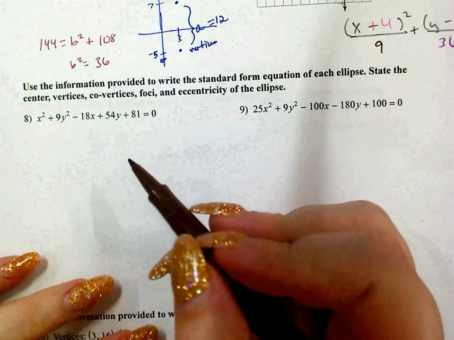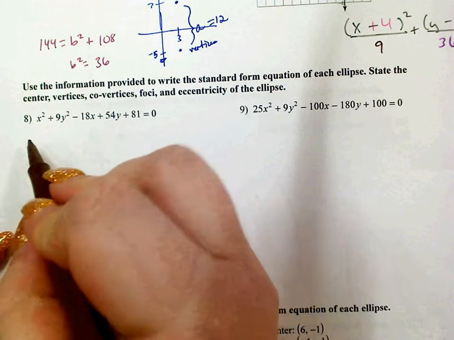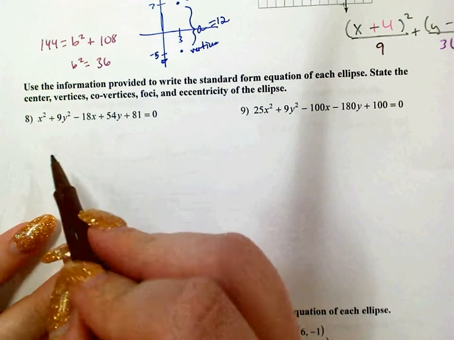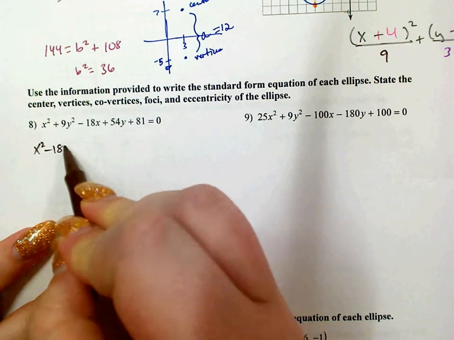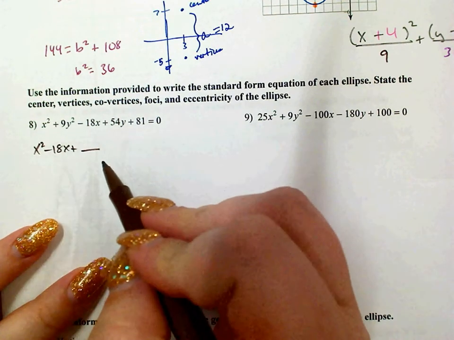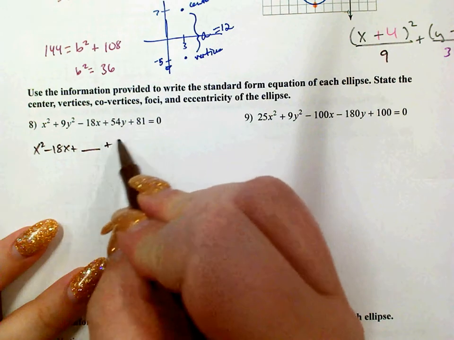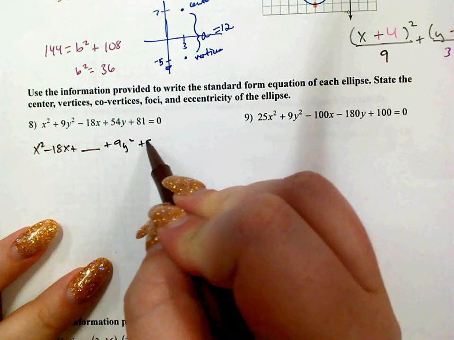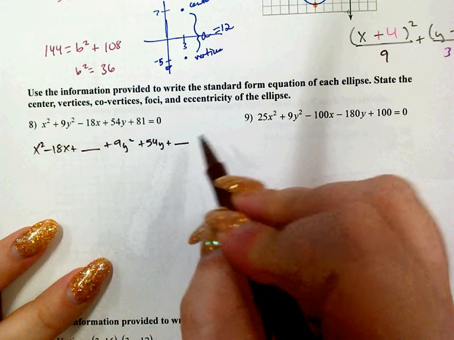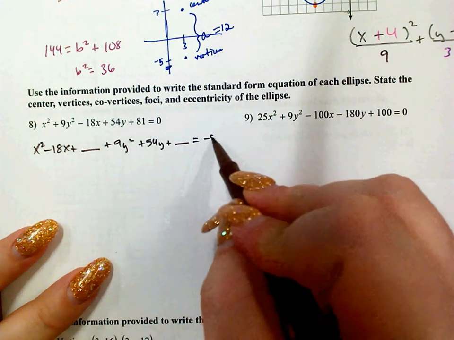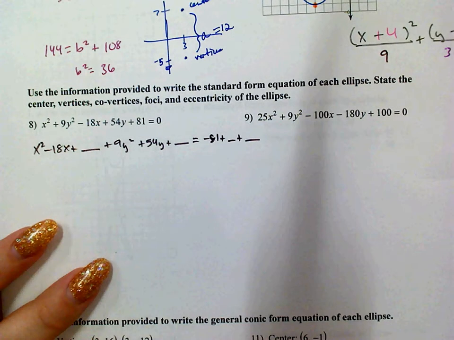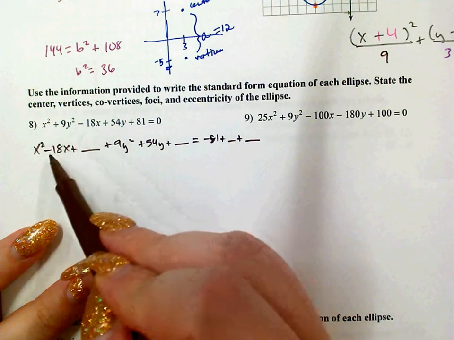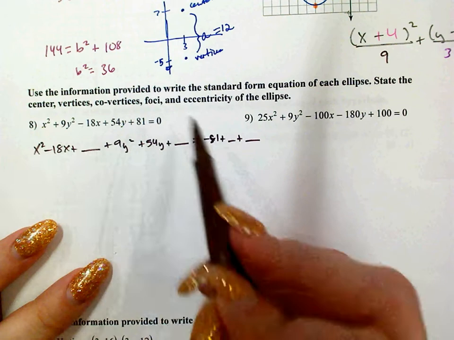First thing we're going to do is get all the x's together and all the y's together. In an ellipse, we always do the x first, so we're going to leave it like that. We're going to write x squared minus 18x plus blank, because we're going to be completing the square, plus 9y squared plus 54y plus blank equals, and then we're going to subtract the 81 over, plus blank plus blank. So you get all the x terms over here, all the y terms here, and move the constant over.